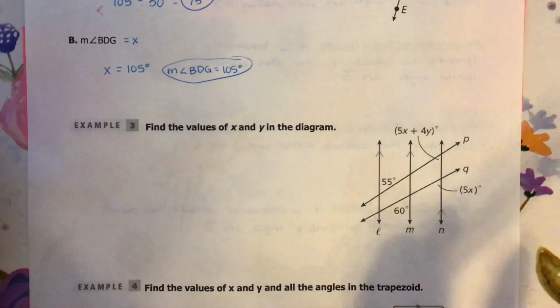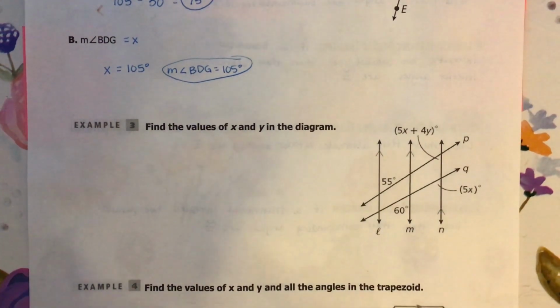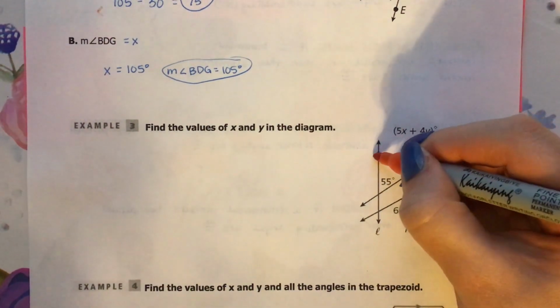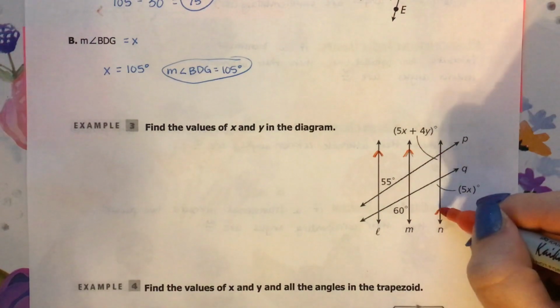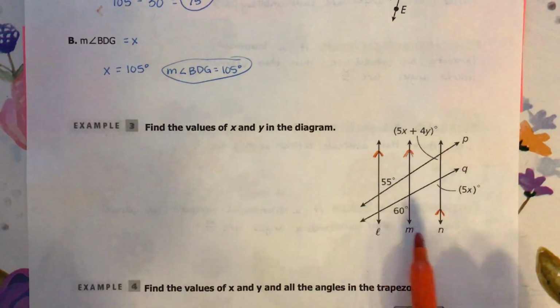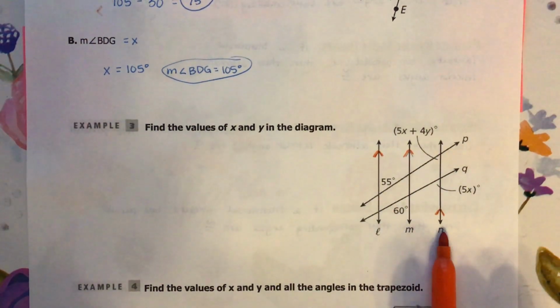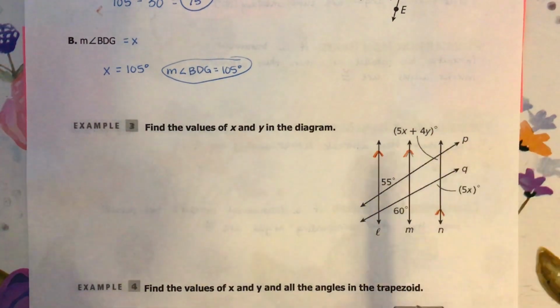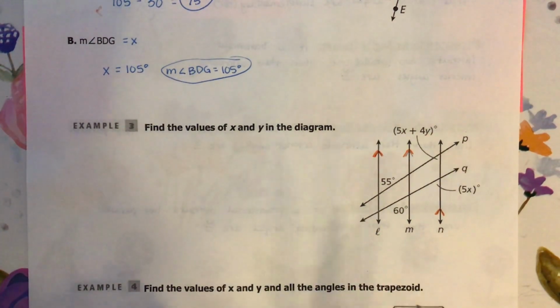Here we have a little bit more of a complex problem now. We're getting a little bit more advanced on you. So it says, find the values of x and y in the diagram. Let's break down what we have going on in this diagram first. We need to locate which lines are and which lines are not parallel. So here are our arrows. So L, M, and N are all parallel to each other, but P and Q are not parallel. So we want to keep that in mind.